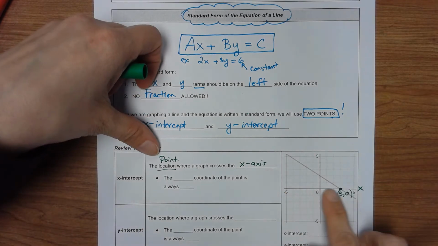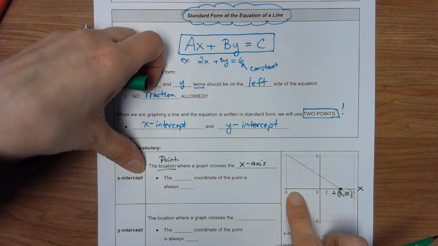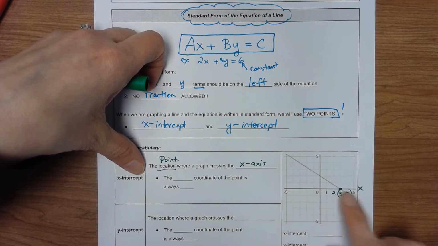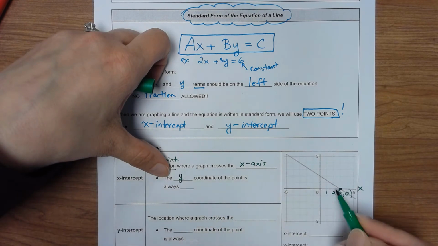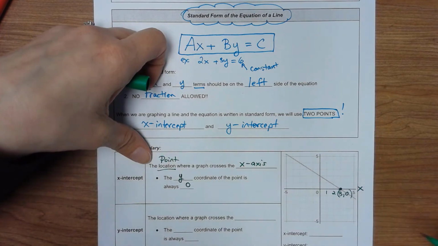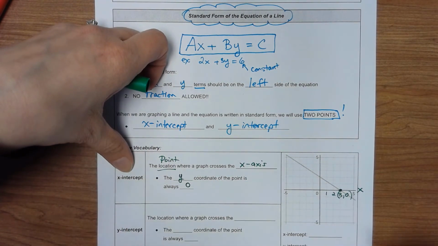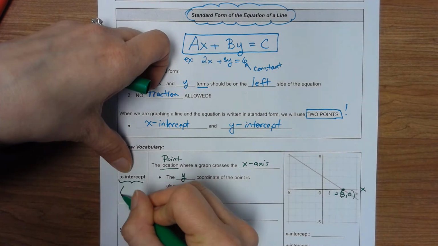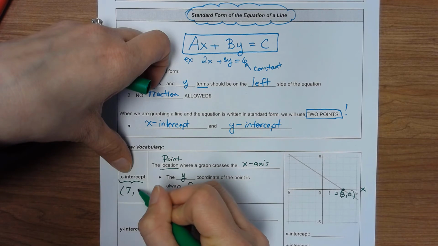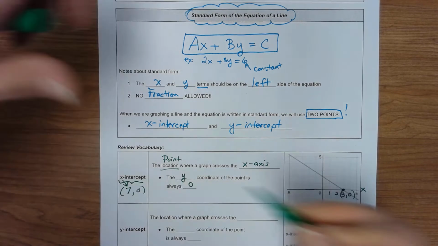So the line is going to touch the x-axis, usually, somewhere in 1 point. It could touch here, it could touch here, but the y-coordinate is always 0. And the x-coordinate has the value. So when it's an x-intercept, we're going to have a number and then 0. The x value gets a number.